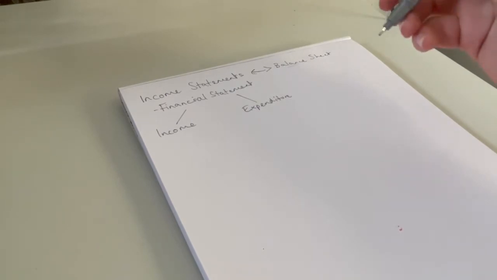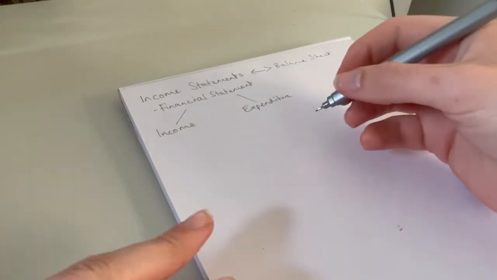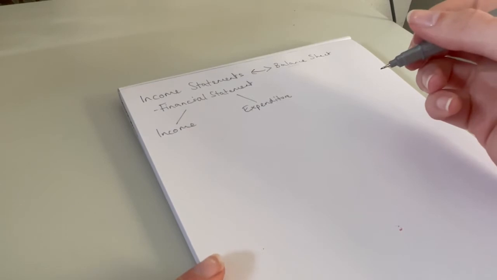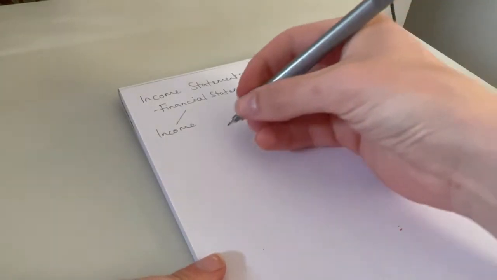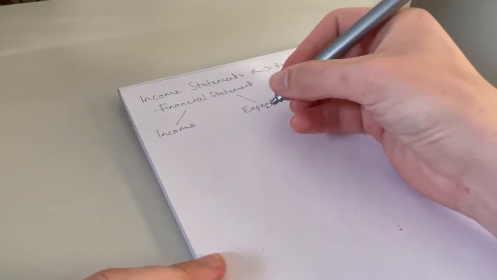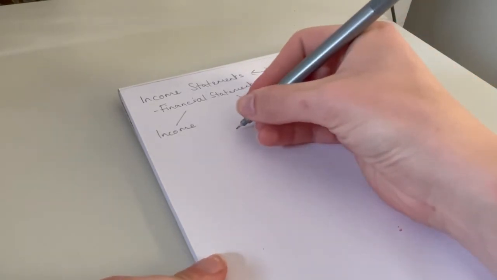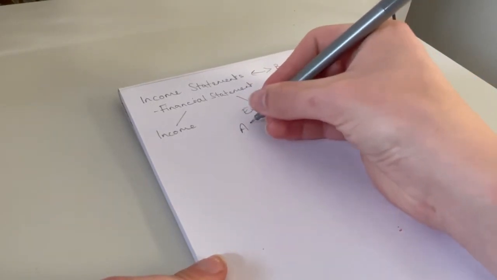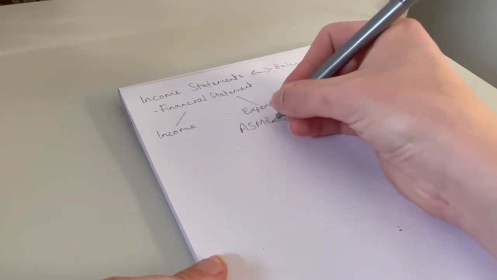So what we'll do now is let's do an example. All income statements have the first line at the very top being the company name.